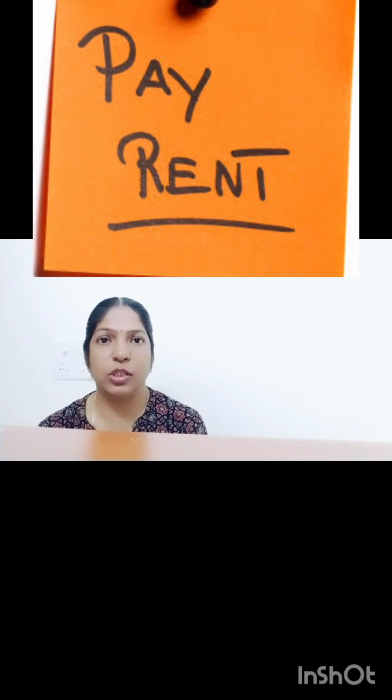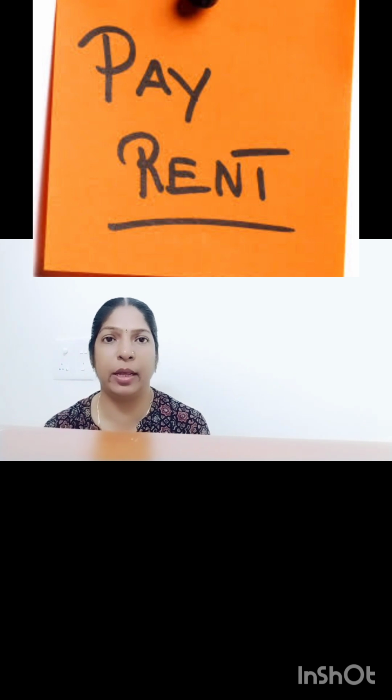You will pay the rent for February at the end of February, but you have already taken the benefit from the space for the entire month. Underline that point. Note that point.